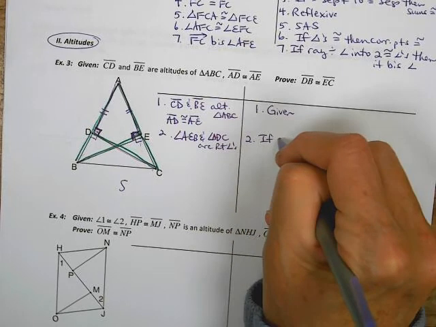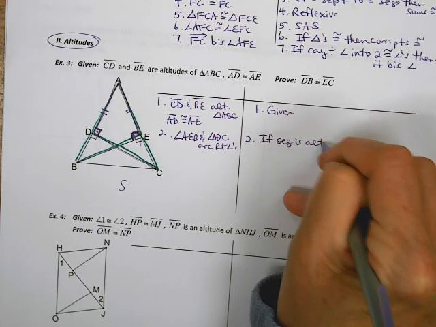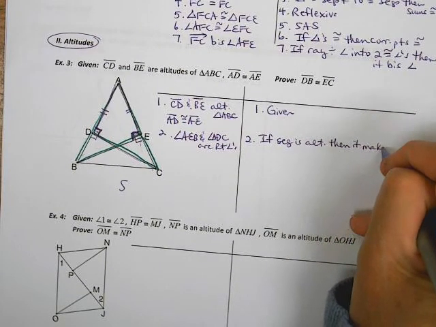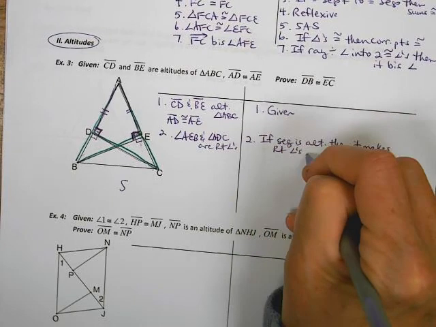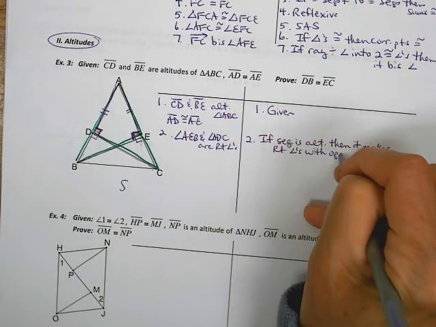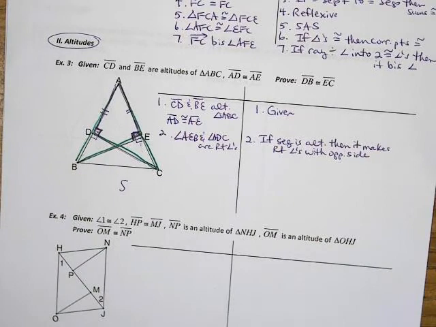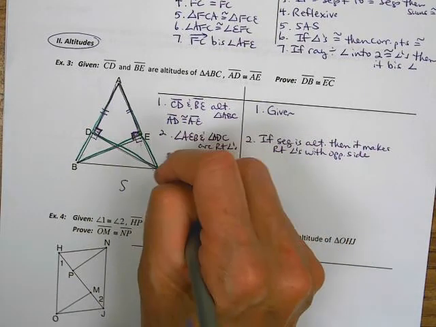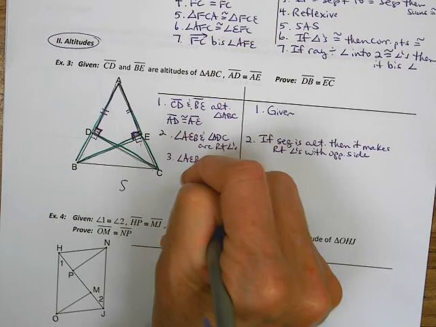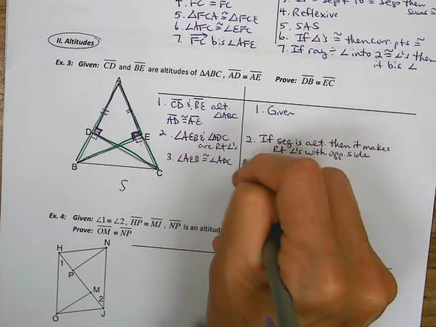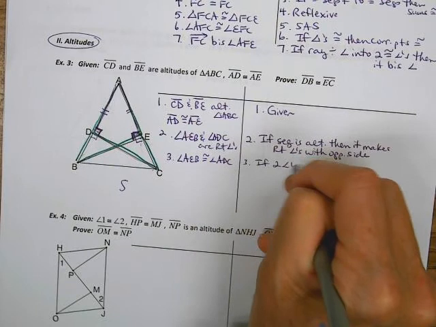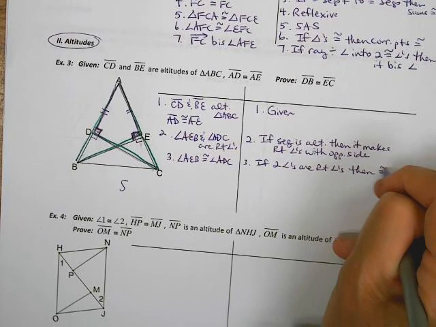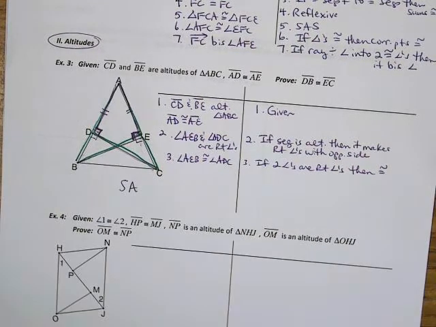So if a segment is an altitude, then it makes right angles with the opposite side. All right, so now I've got those right angles. I can't yet list the angle here because just because they're right angles, don't forget you have to say they're congruent. It's an easy step to miss. So I'm going to say if two angles are right angles, then they are congruent. Now I have the second part, so I can list the angle.